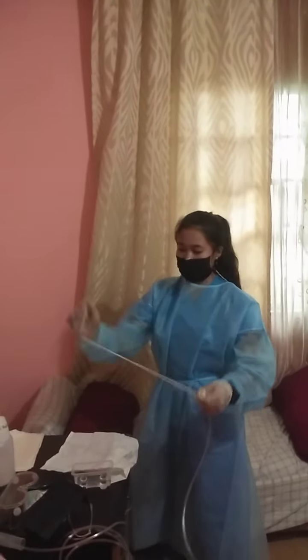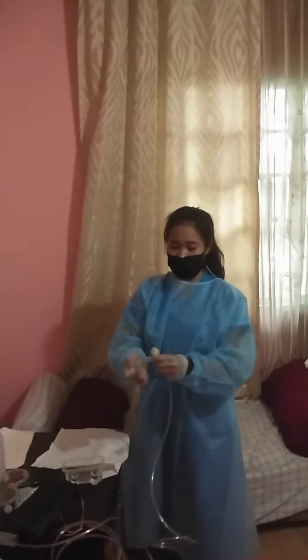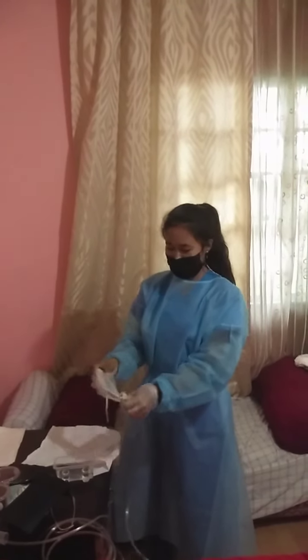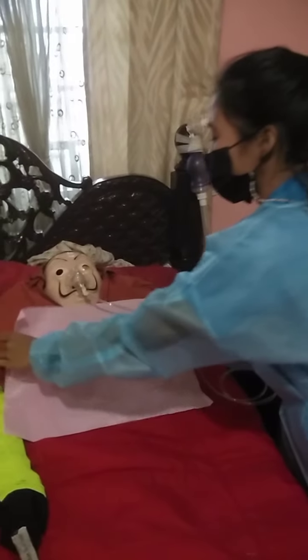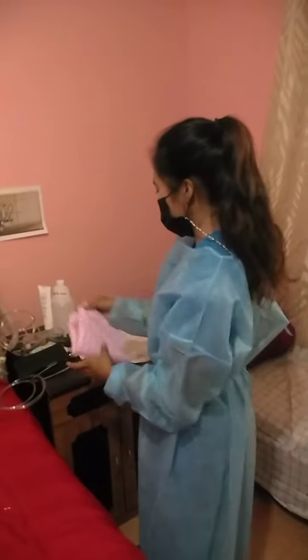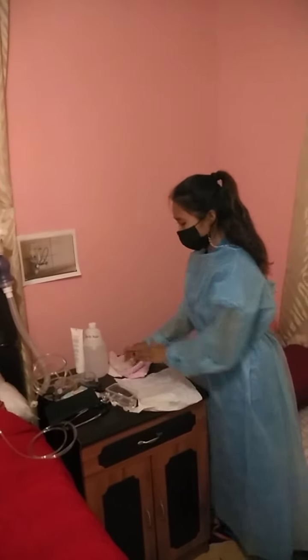So, when you finish the suctioning, detach the suction catheter. Remove the gloves. Dispose of all supplies in the receptacle. So, don't forget to wash your hands. And for the documentation, I will document the procedure and related assessment findings, report, and any concerns according to agency policy.